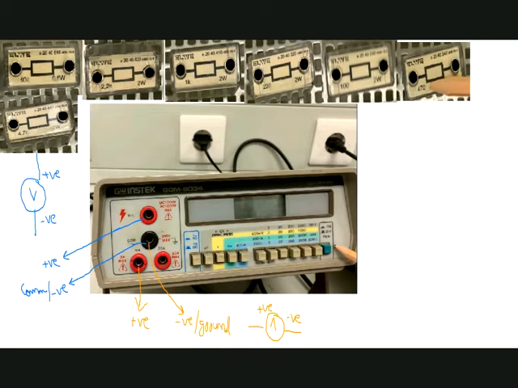In this case we are using this as an ammeter, and in this case we are using it as a voltmeter. Make sure that when you are using this as a voltmeter, this should be pressed. If you are using this multimeter as an ammeter, then in this case this has to be pressed.